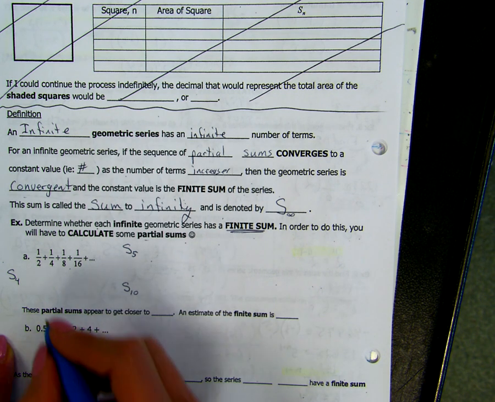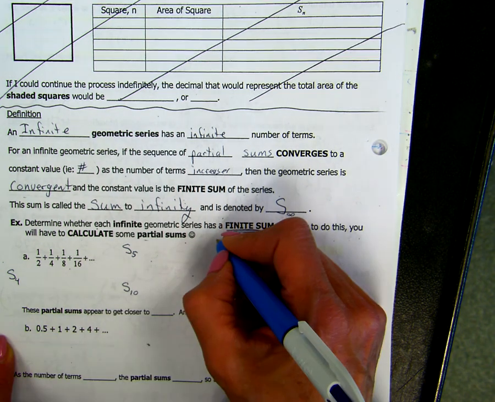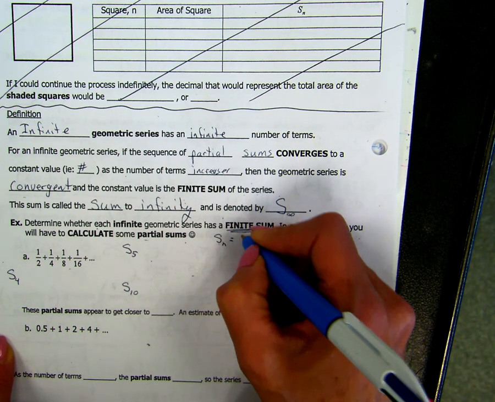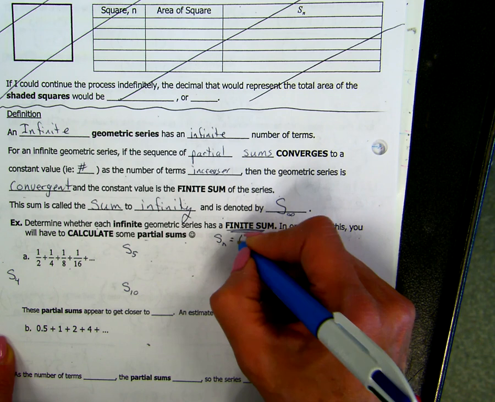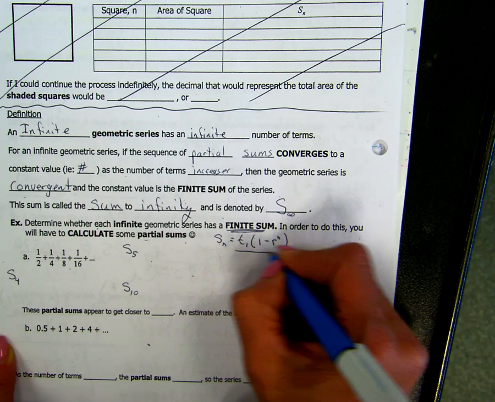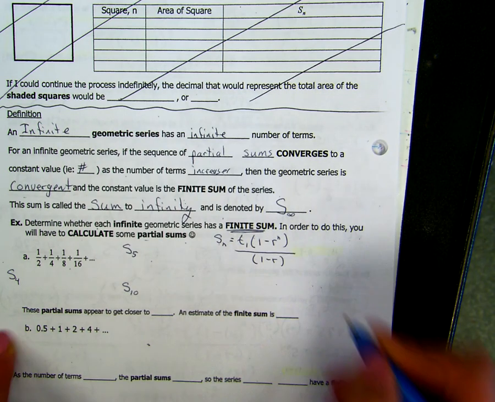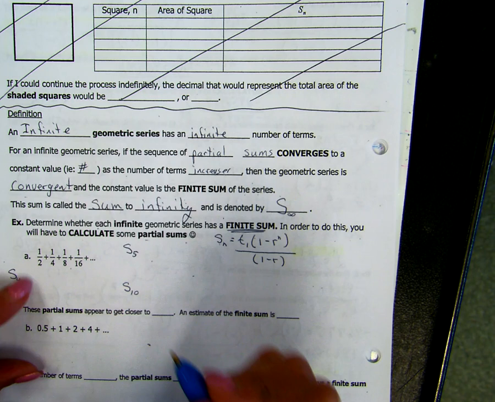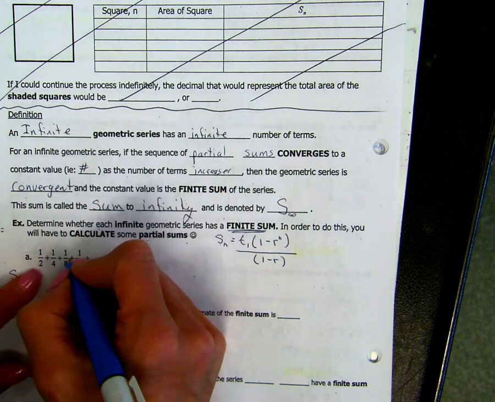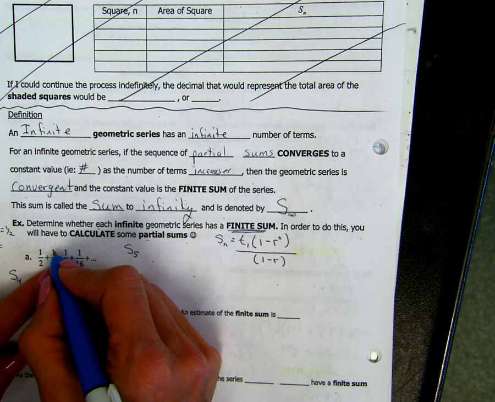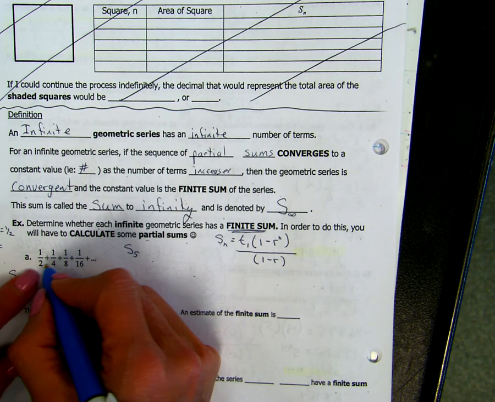Remember from yesterday, your formula for S sub n is equal to T1 bracket 1 minus r to the n all over bracket 1 minus r. Okay, that's the formula for any partial sum. So we're going to need to know term 1. Let's set up a little key here. Term 1 in this case is 1/2. I need to know r. R is a quarter divided by a half.